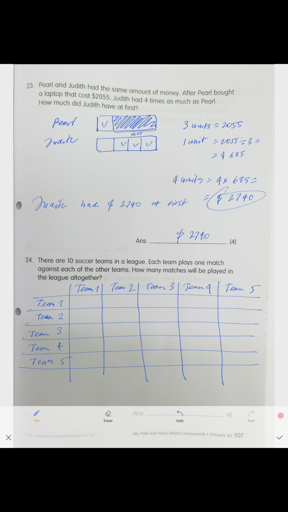Team 1 is definitely not going to play with themselves, so instead of an X, we're just going to keep it empty. Team 1 plays one time with team 2, one time with team 3, one time with team 4, and one time with team 5. That's the concept. Team 2 already played with team 1, so we're not going to write this. They cannot play with themselves, so they play with team 3, team 4, and team 5.